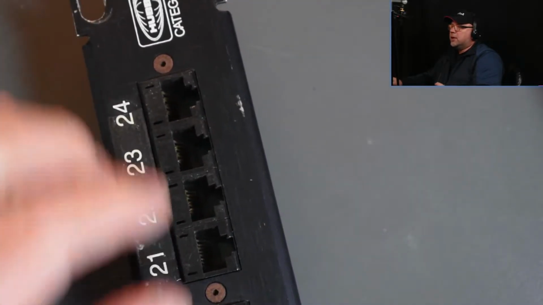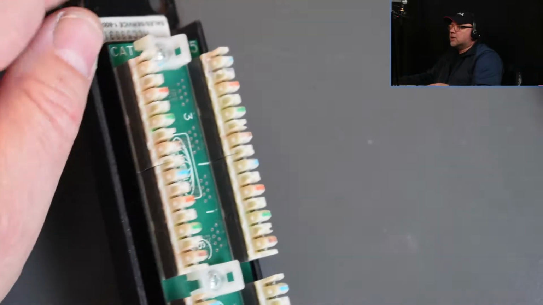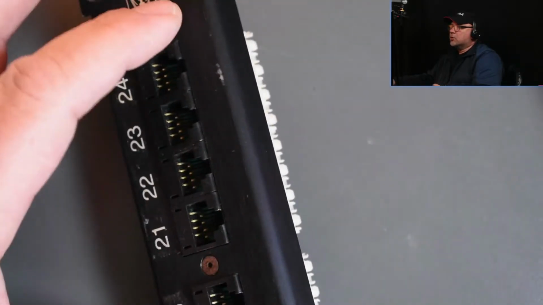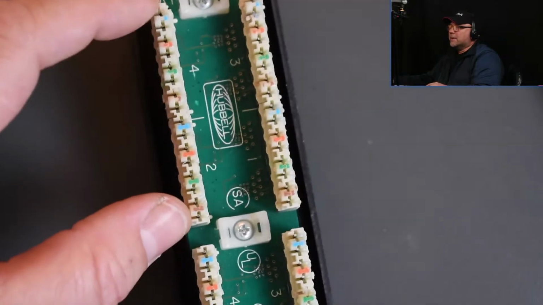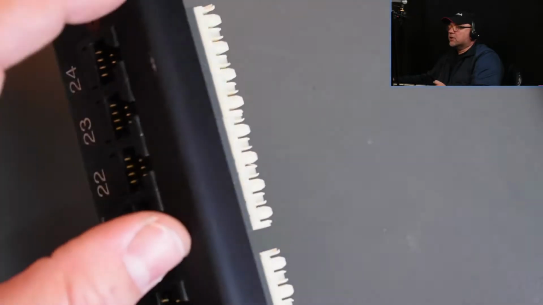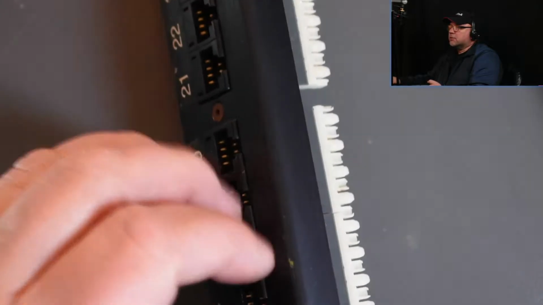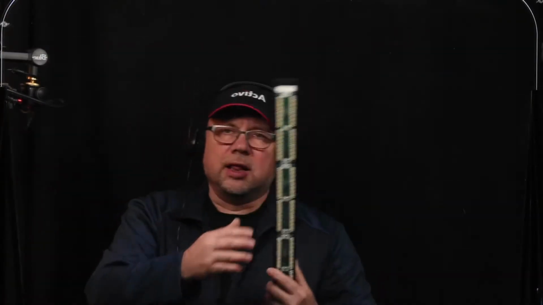On the other side you can see that there are modules that embed all the connections that correspond to the ports. So the faceplate and all the wiring and all the ports, all the jacks are an integral part of the whole thing. So this here is a loaded patch panel, as opposed to something that's called an unloaded patch panel.